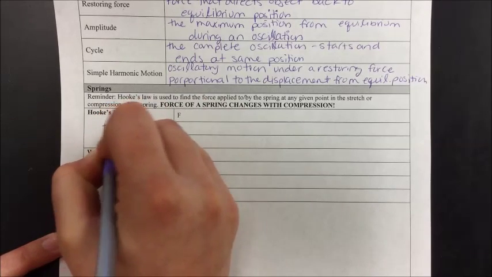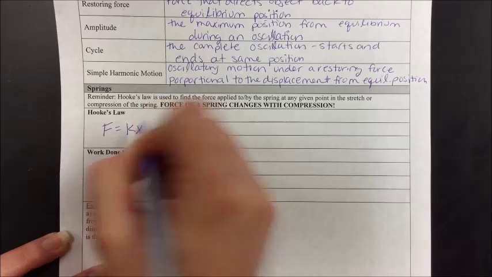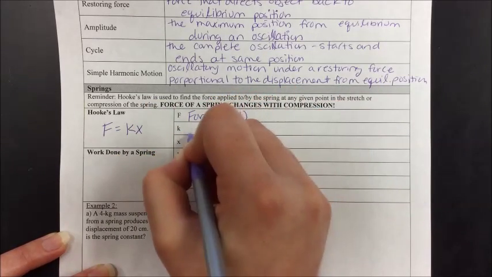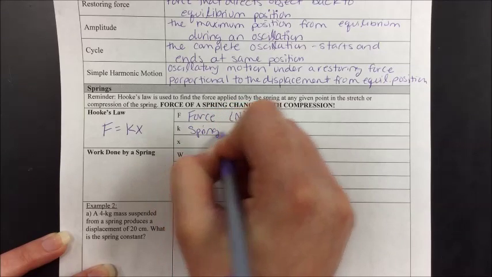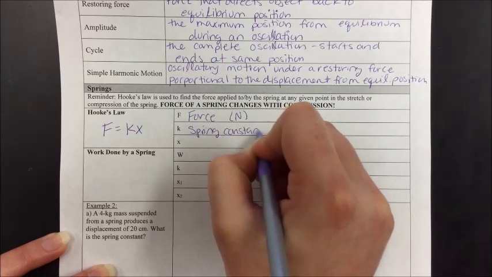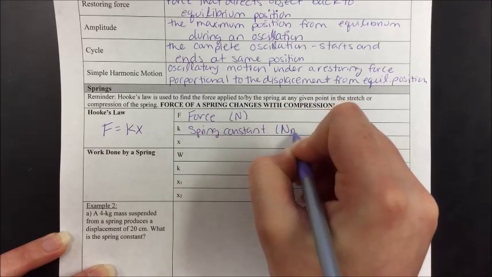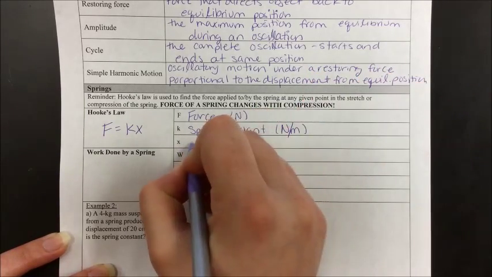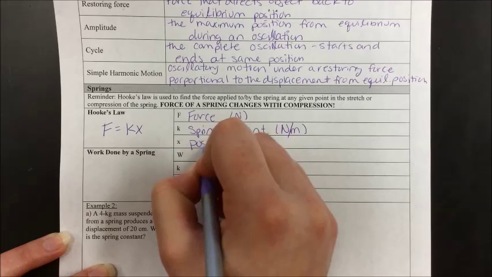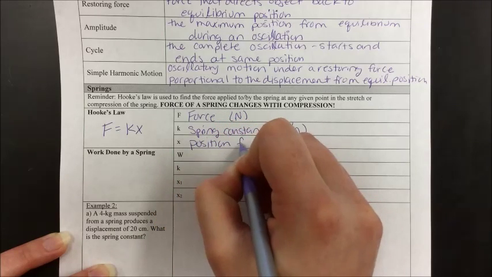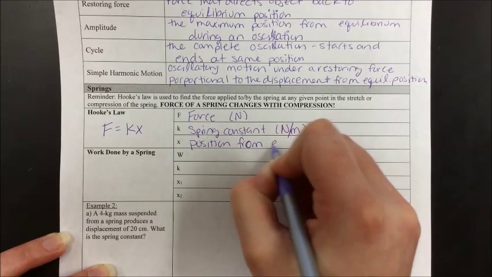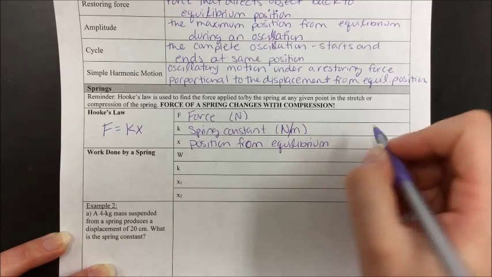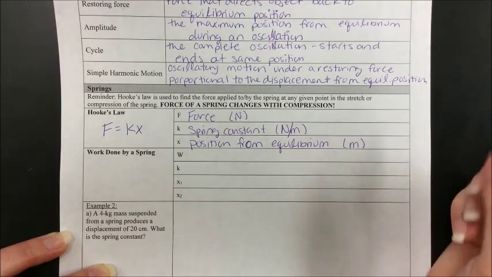So if we remember, that is F equals Kx, where F is the force measured in newtons, K is the spring constant measured in newtons per meter, and x is the position from equilibrium, and that's measured in meters.